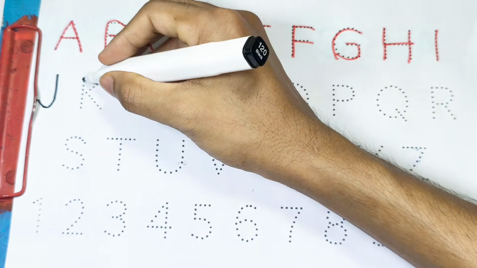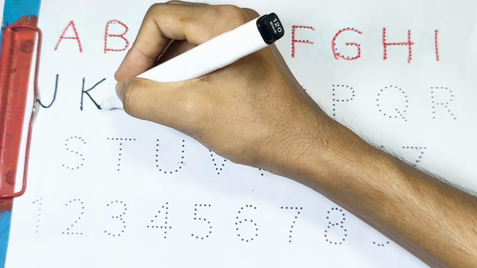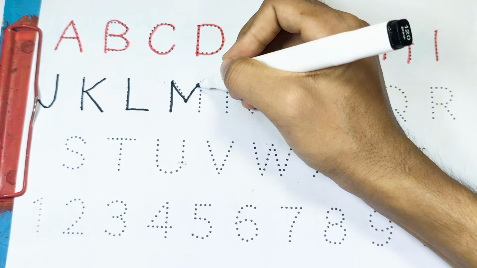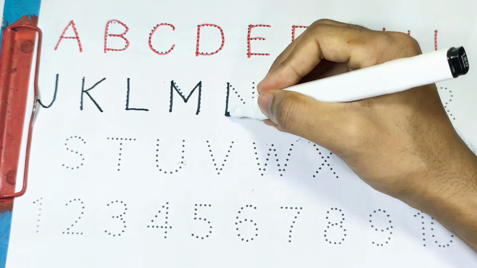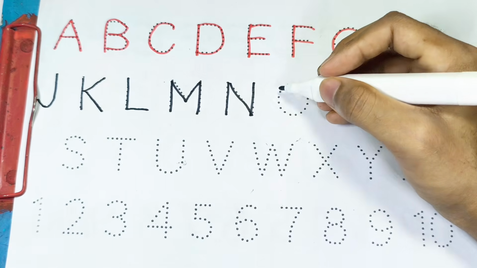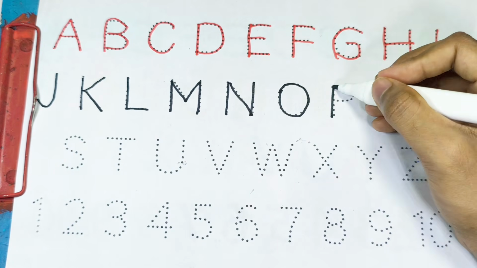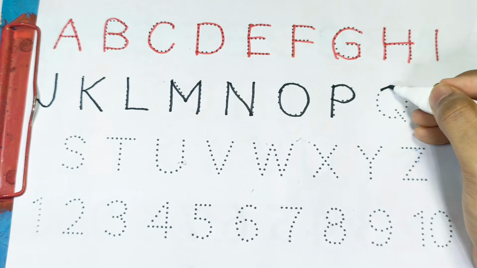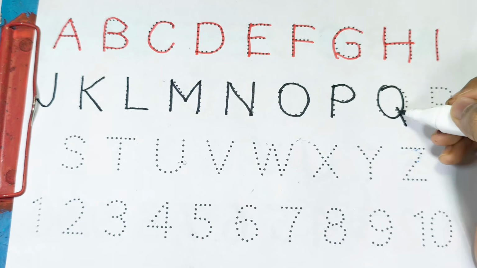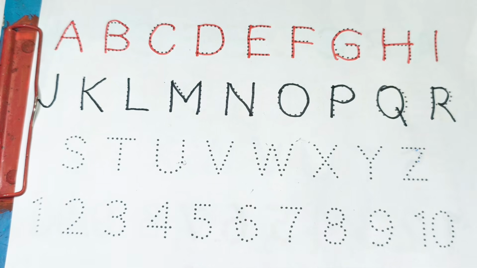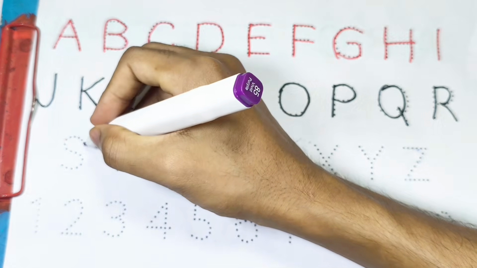J, K, L, M, N, O, P, Q, R. Vivid purple color.